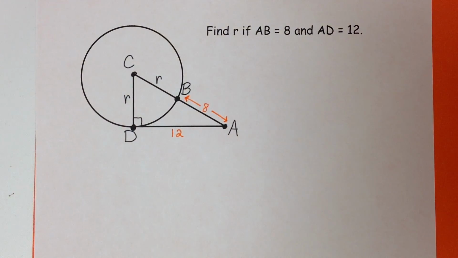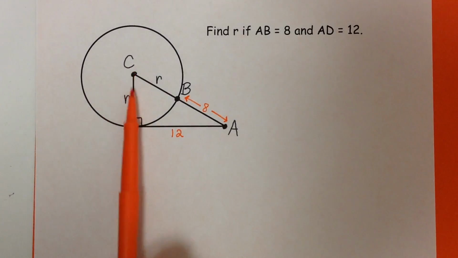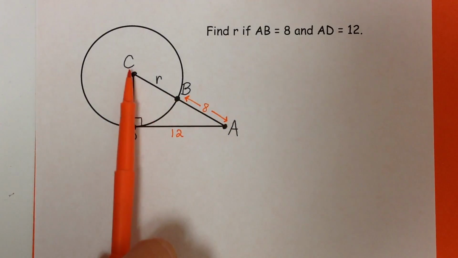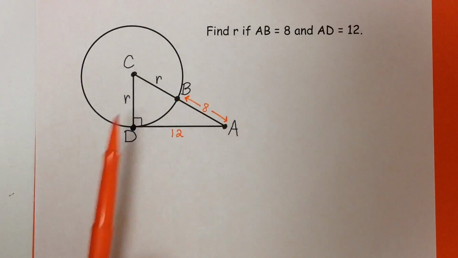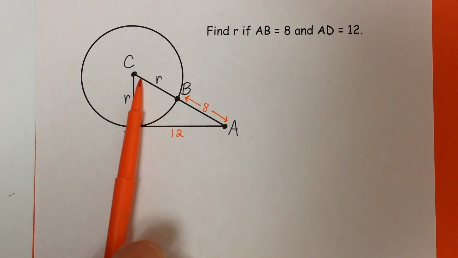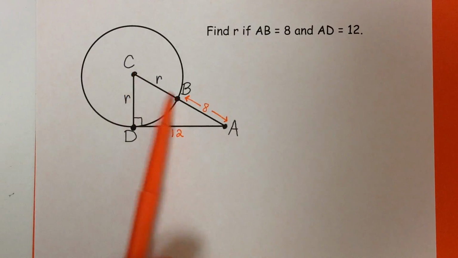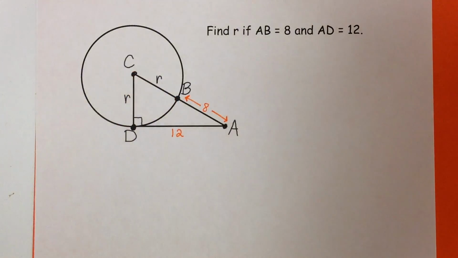There are actually a couple of different ways that you could end up working this. The direction that I go is not the only way. If you do recognize that you have another way of doing this, of course you'll come up with the same answer. Of course, you've got the right triangle that we have here. Now you're asked to find R, and that R would be from C to B, and of course C to D. That's the radius of the circle that we have here as well.